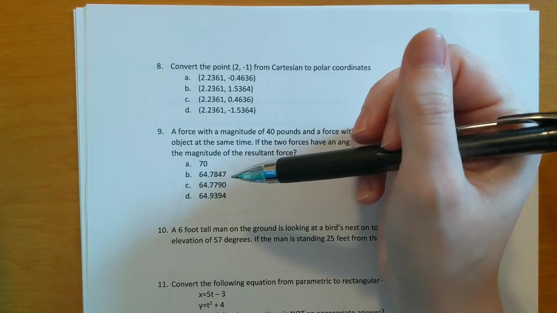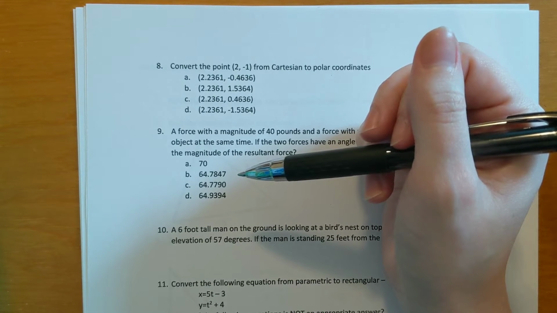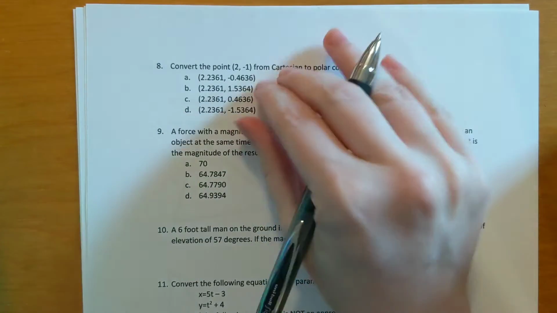And so the key to that, and we'll see that in a second, is you cannot round anything further than you should until the very last minute. But let's start with number 8.